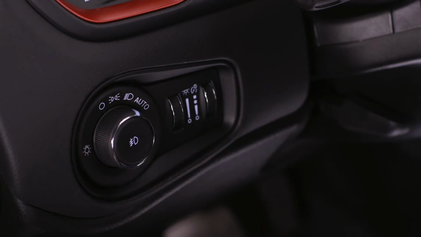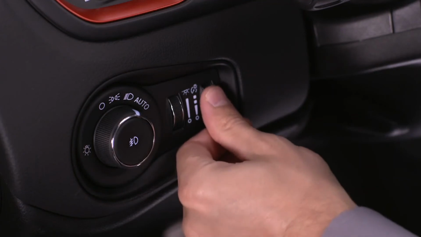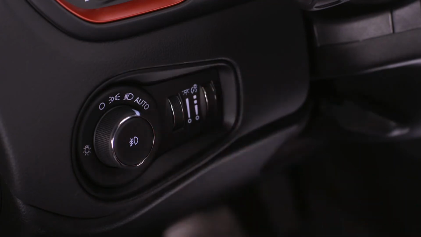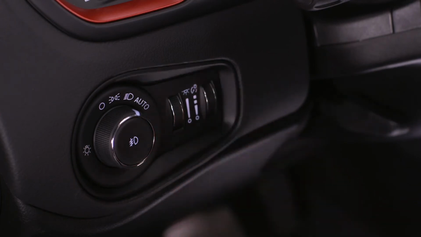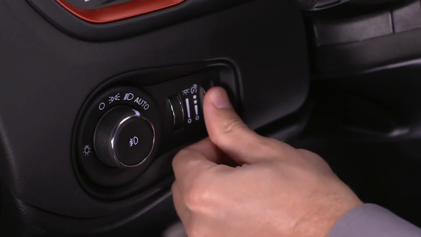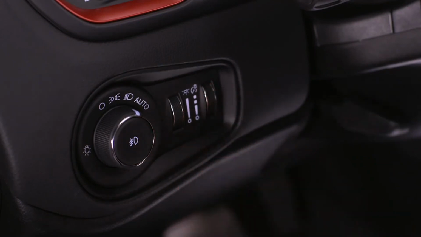Rotate the instrument panel dimmer all the way up to the first position to put the interior lights into daytime mode. Rotate it to the second position to turn on all the interior lights. Rotate to the bottom position to disable the interior lights and set the backlights to their lowest dimmable setting.